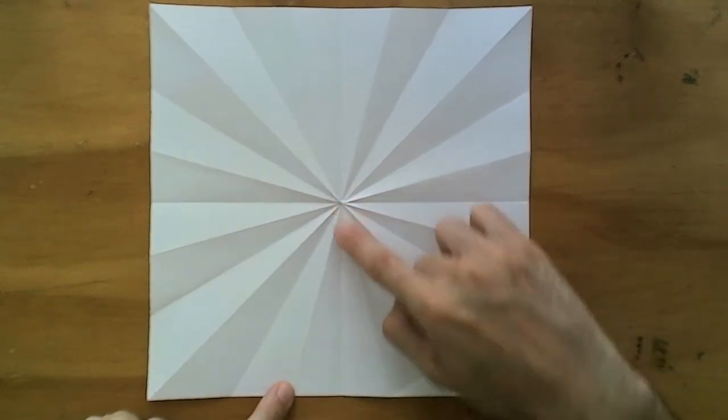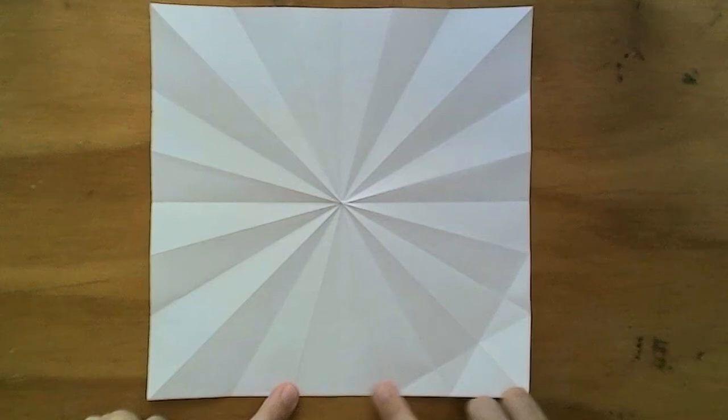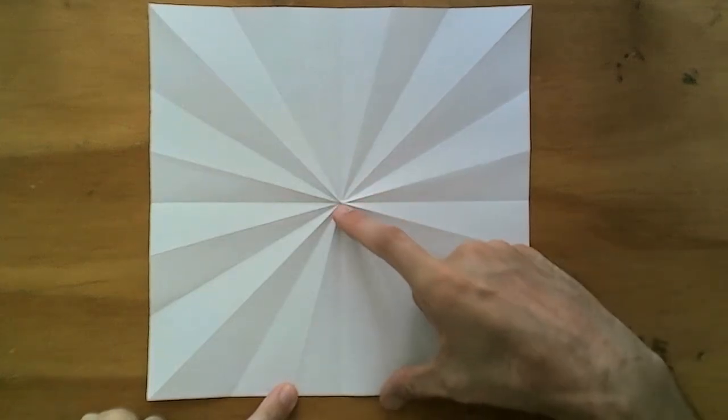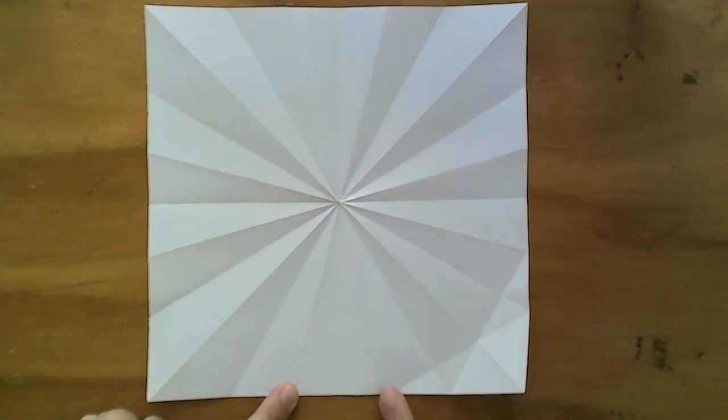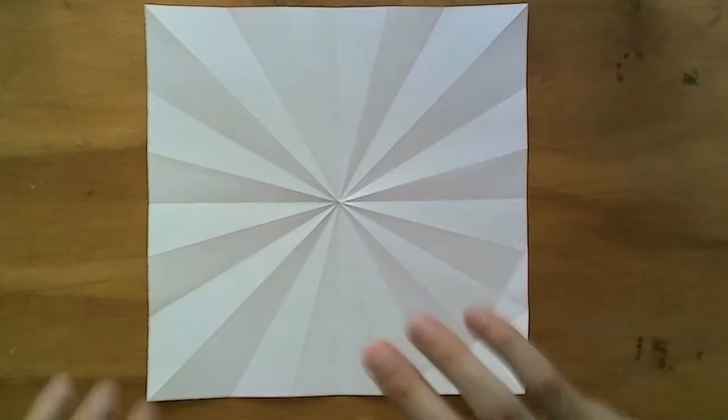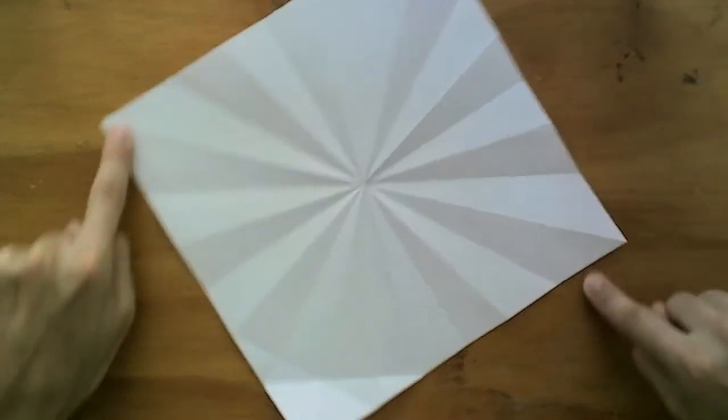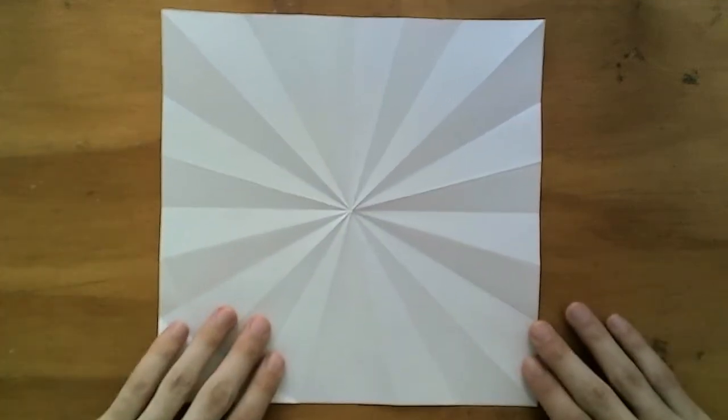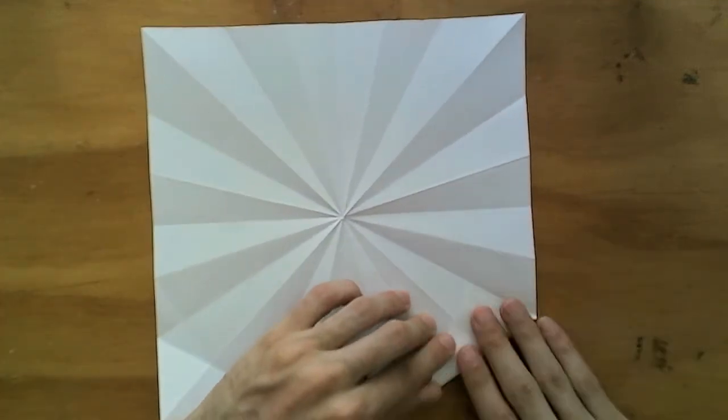This triangle, 1, 2, and 3. This is a slice, it's a radial slice, and that begins to repeat all around. So we're going to do that. I'm just going to rotate this, because I'm going to do all of them on the same side like this. 1, 2.